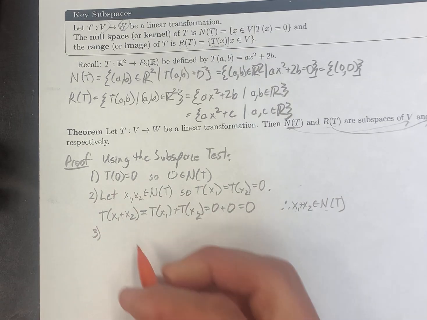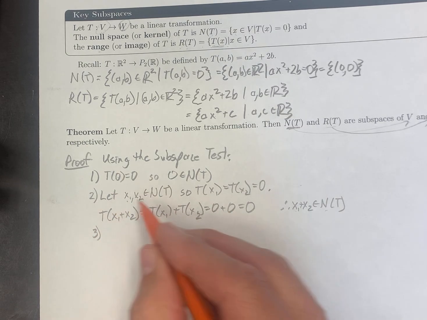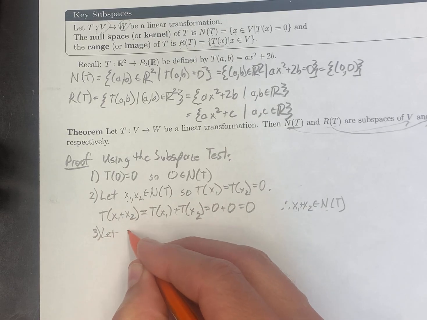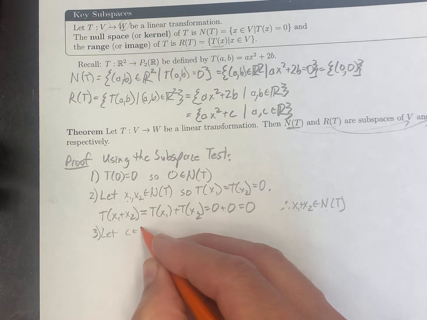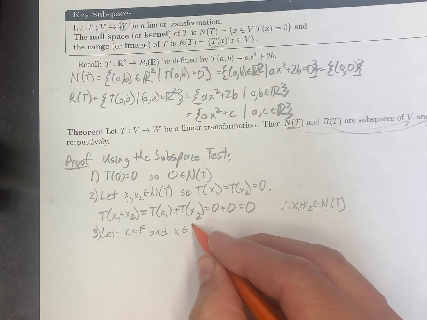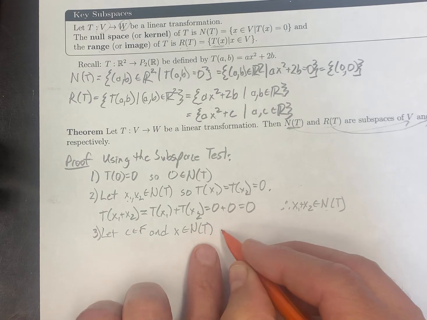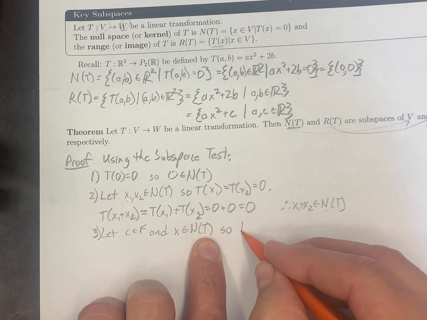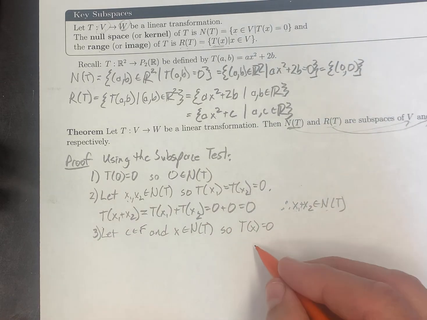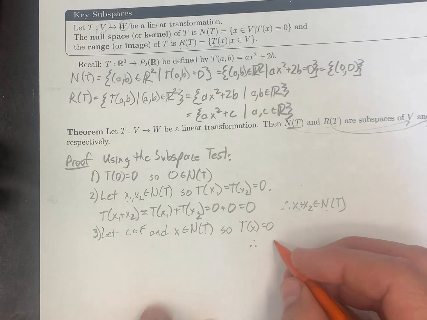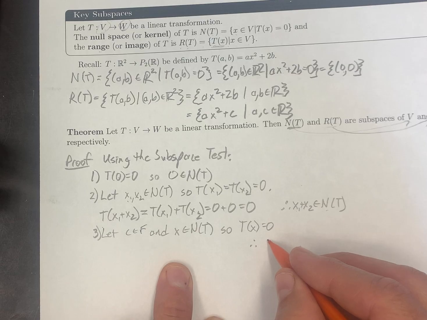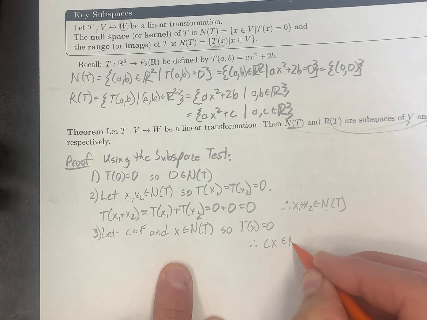3 is going to go very similarly. I've got to pick something in the null space, and I've got to pick a scalar. Let me pick my scalar first, and x being in the null space. And you know what that means. That means T of x equals 0. And I'd really like to do something here, and I'd like to end up with what? I'd like to end up with cx is in the null space.